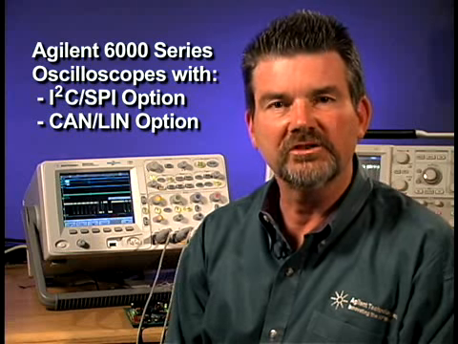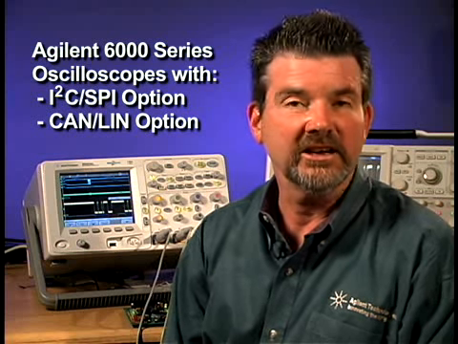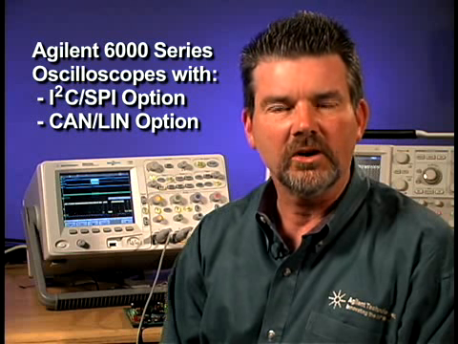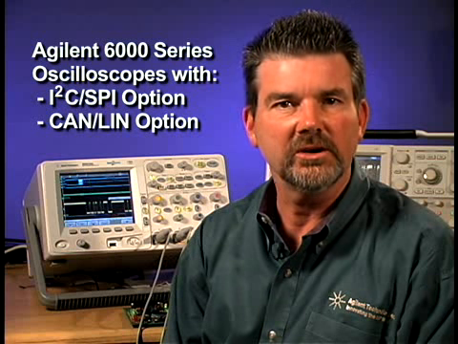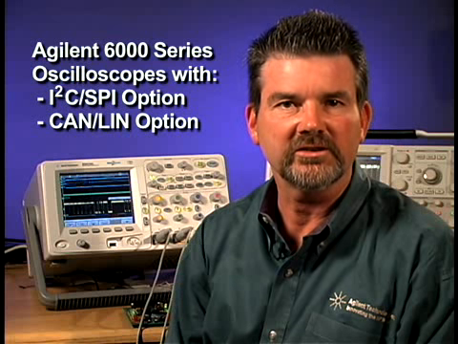So, if you want a tool that can help you debug your embedded designs faster, that may include serial bus protocols such as I2C, SPI, CAN, or LIN, consider the hardware-accelerated triggering and decode advantage available in Agilent's MSO 6000 series oscilloscopes.